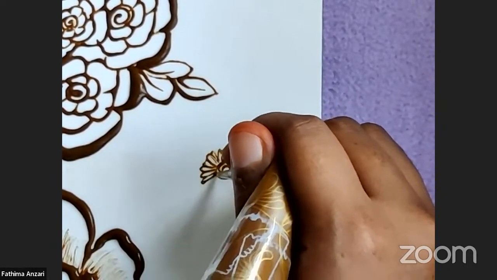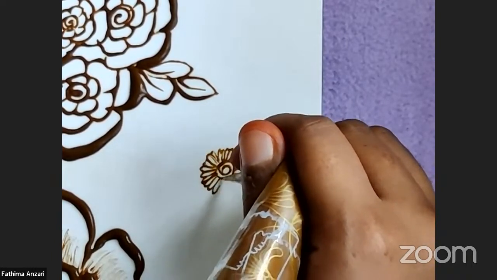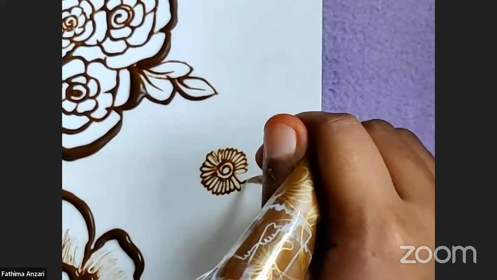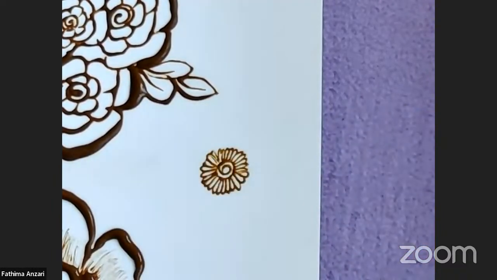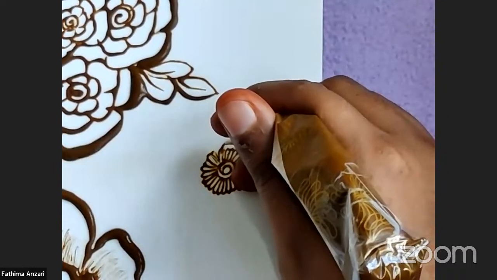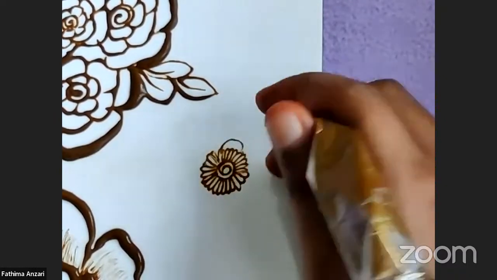It just looks rubbish when I do henna with a bad consistency cone. I have given a layer of petals, I mean a layer of humps. Now on top of this I'm gonna add some broad humps, like this.